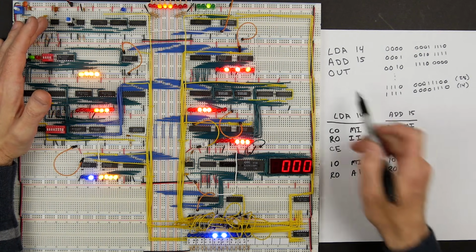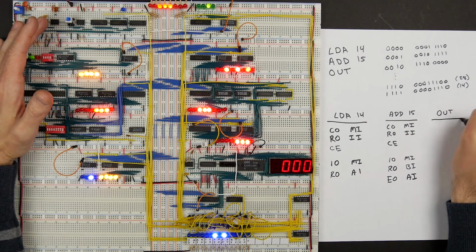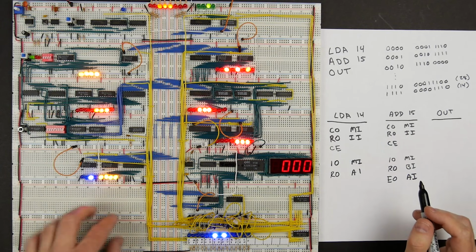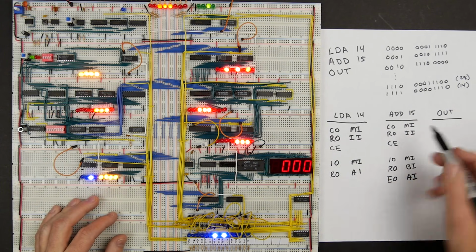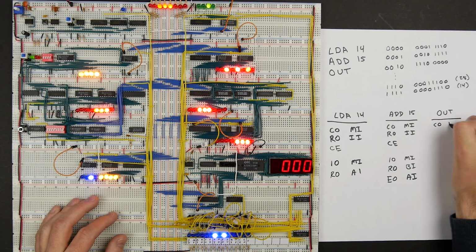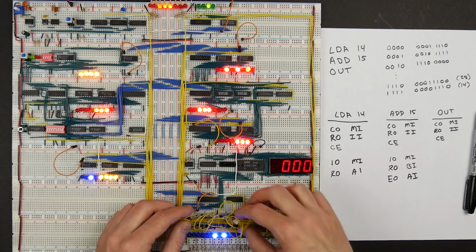And so the last command is the output. And so again, we're going to start this command like every other, because if we're just in this control logic down here, we don't know what the next command is. We've got to fetch it first. So we're going to do this counter out, memory address register in, RAM out, instruction register in, and then counter enable to increment the counter. So we always do these 3 steps first. So let's do that and see what happens.